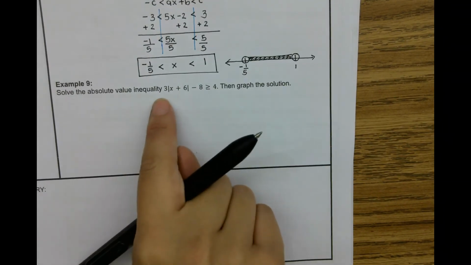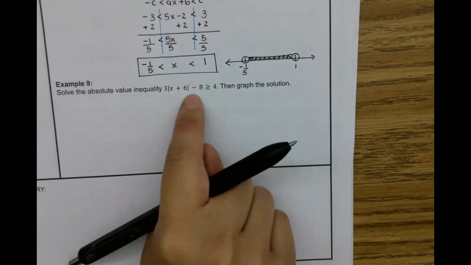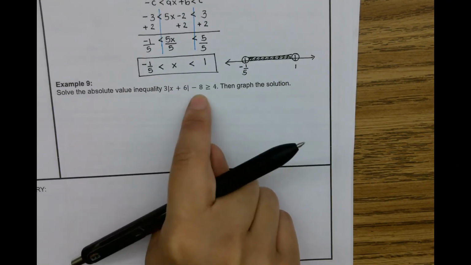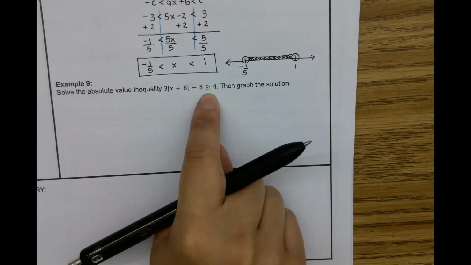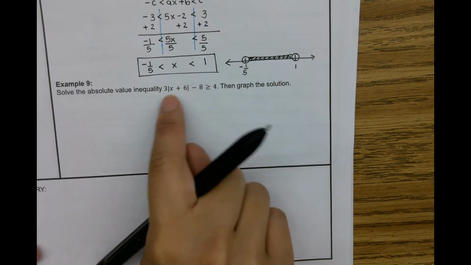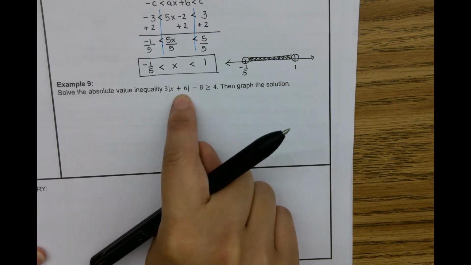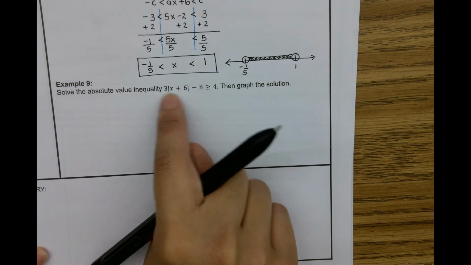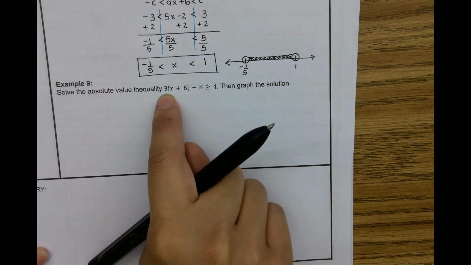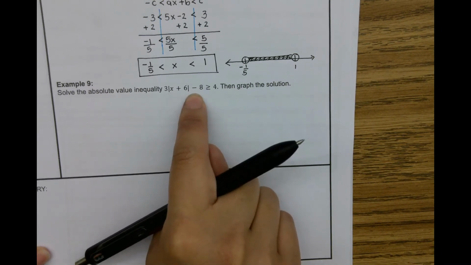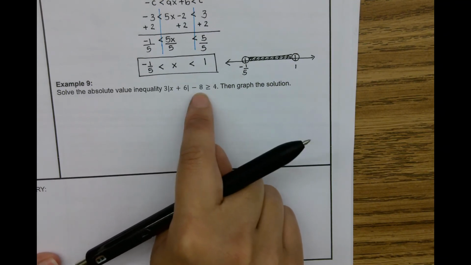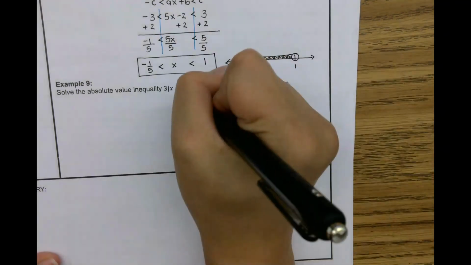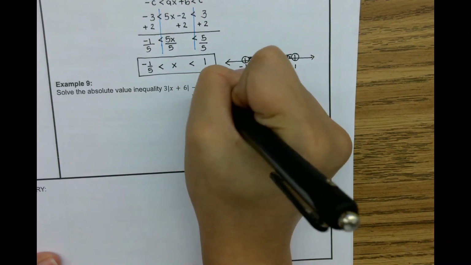So here I have 3 times the absolute value of x plus 6, minus 8, is greater than or equal to 4. So first thing, before I split it up and figure out which type it is, I need my absolute value by itself. As you can see here, it is being multiplied by 3, and it is also being subtracted by 8. So again, we're doing reverse order, so I need to get rid of this minus 8 by adding 8 to both sides.